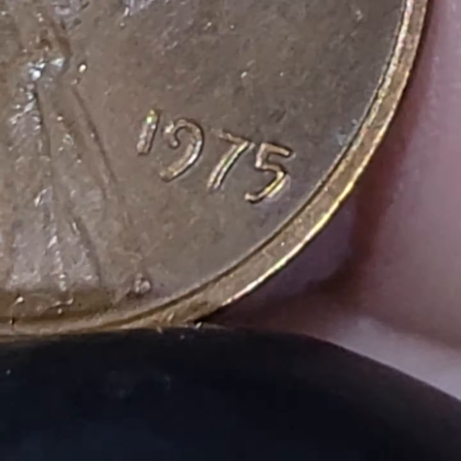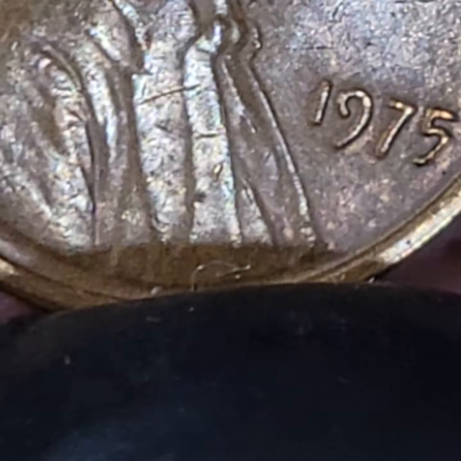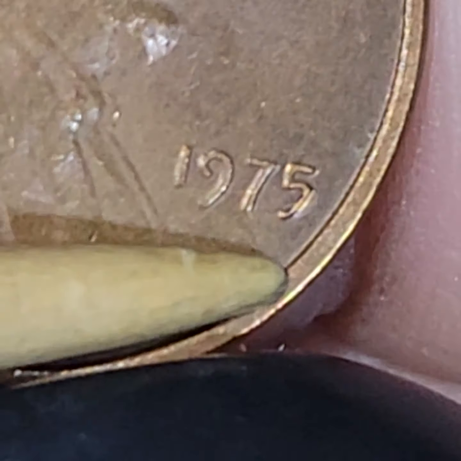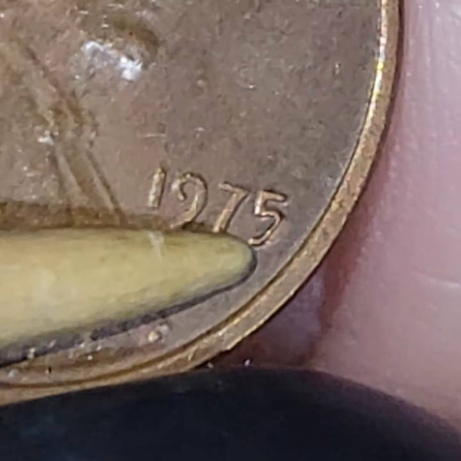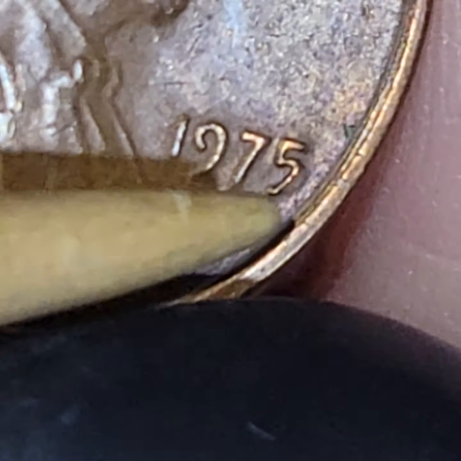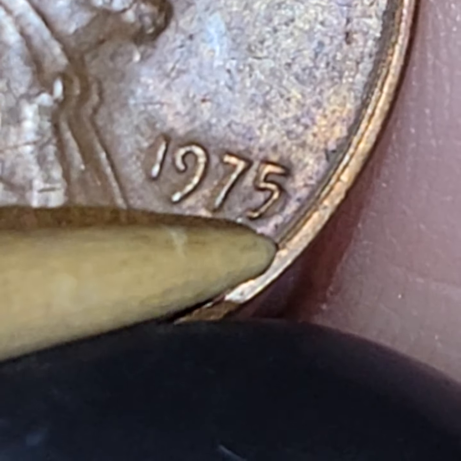So what happened on the date, and I'll show you it again, is either that's a very specific 5 die, which is what I hope. You can see how the bottom of the 5 got moved.